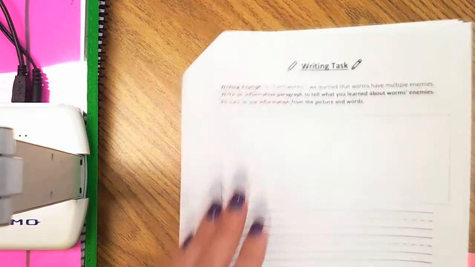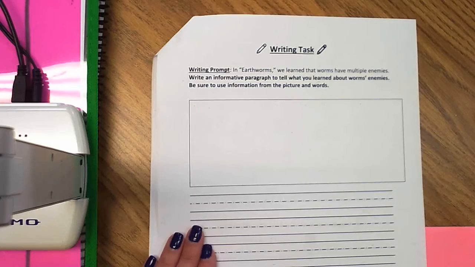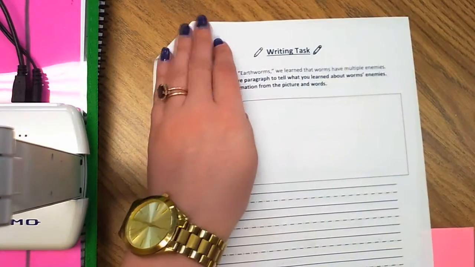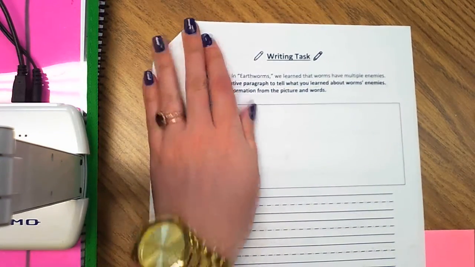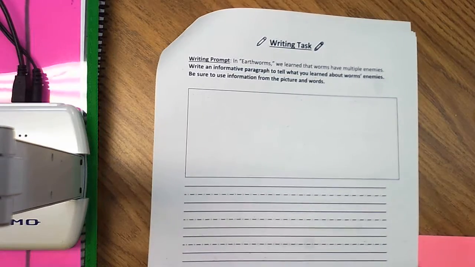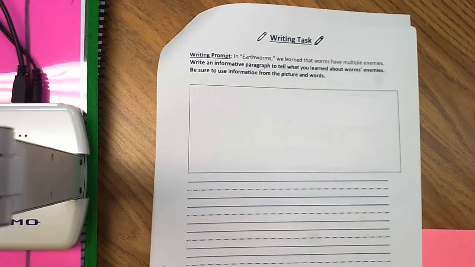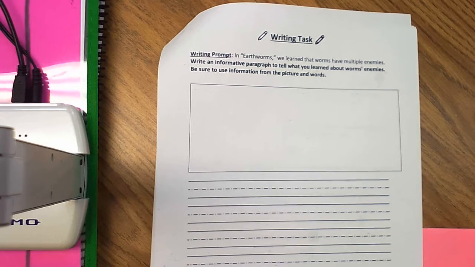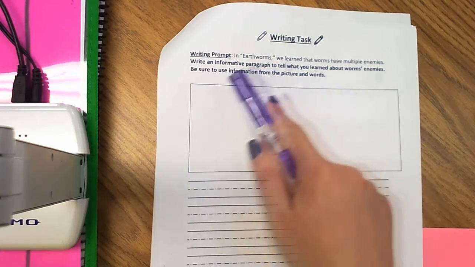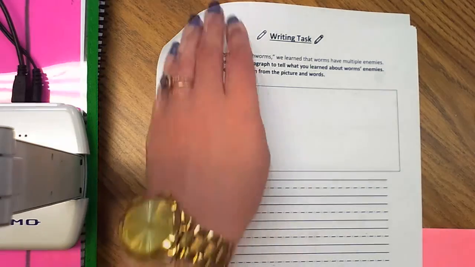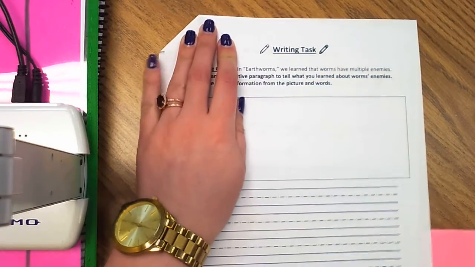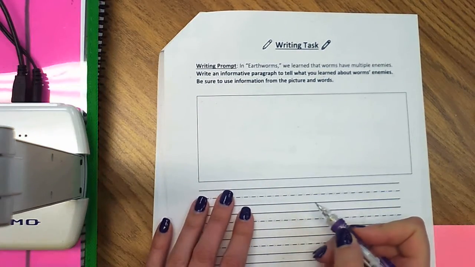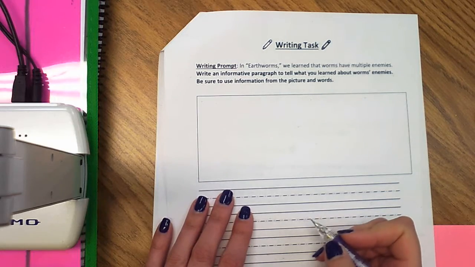So now that I've decided that I want to write about moles, I'm ready to draw my teaching picture, because our goal for today is to decide what you're going to write about, and then actually draw your picture. Now, again, friends, you don't have this inside of your blue ELA spiral. You will once we get back from Christmas break. So you're just going to use a regular piece of paper and draw your teaching picture on the top. I really want to show that tunnel and the mole inside the tunnel eating those worms.